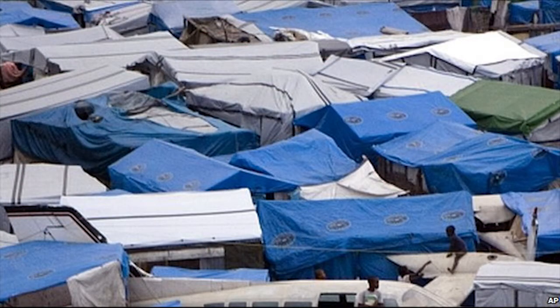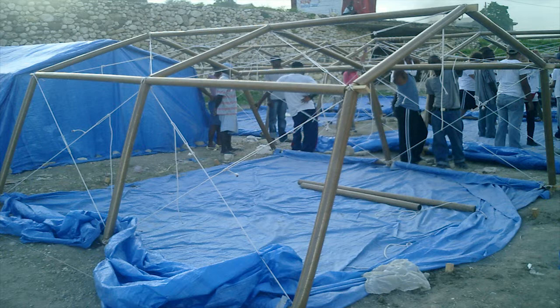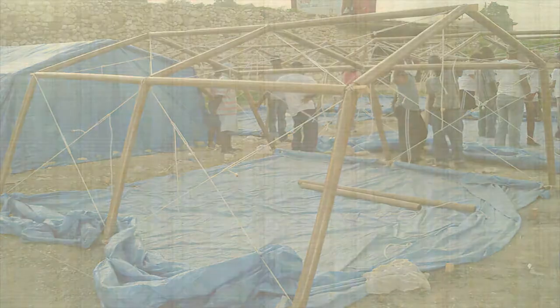The temporary housings are no solution. 50% of them have no functioning toilets, and many of them are at constant risk of flooding. To this date, only half of the debris after the quake has been cleared out.